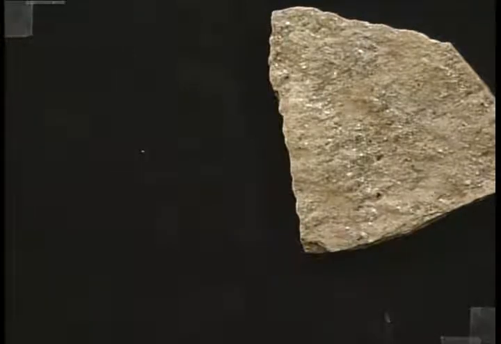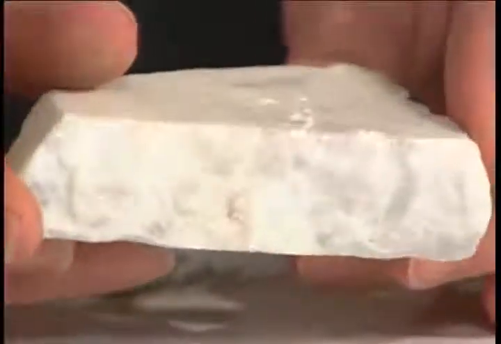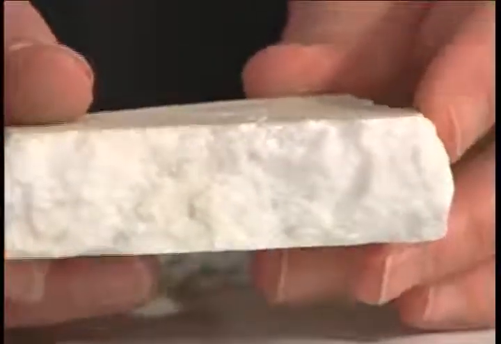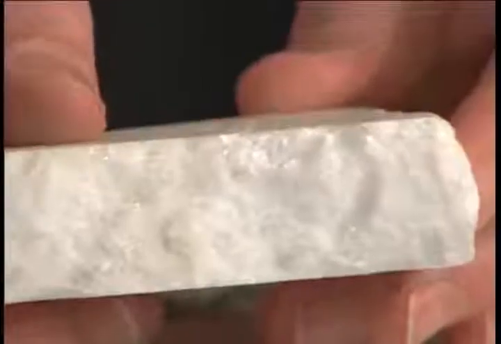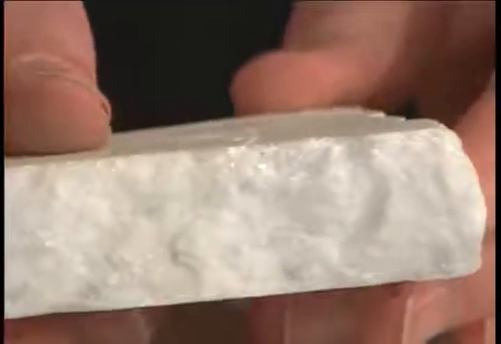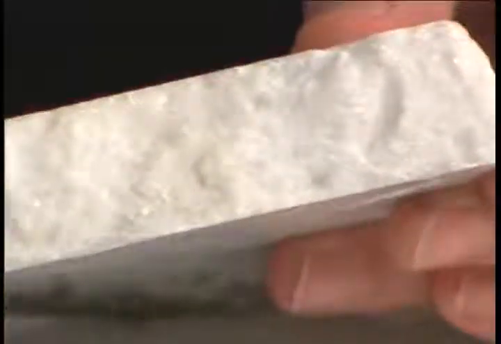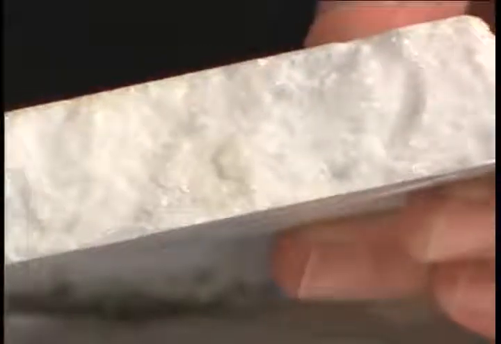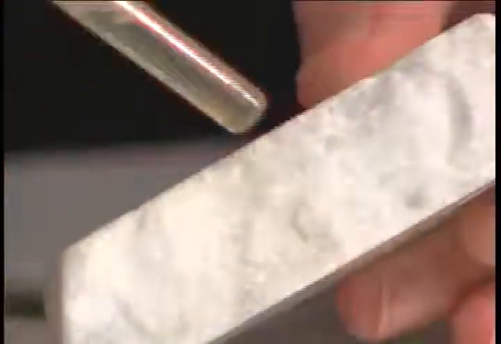Let's bring it over here and I'll show you why I know it's marble. Let's see, there we go. Can you see the crystals? Nice sized crystals in this rock. It has been subjected to heat and pressure, and although it does not show that special foliation that other metamorphic rocks do, it has been metamorphosed. Now, how do we know it's still limestone? Well, calcite and limestone will effervesce in the presence of HCl.